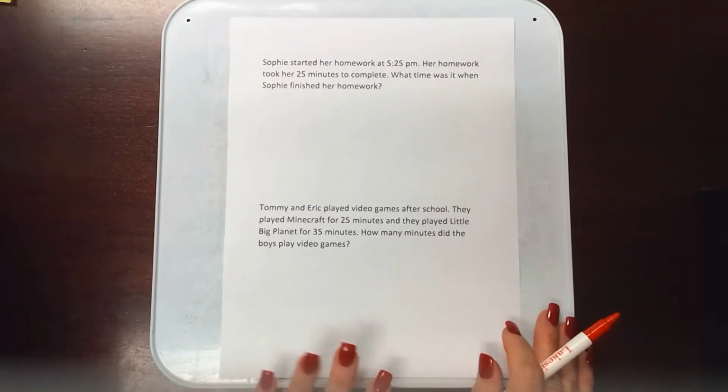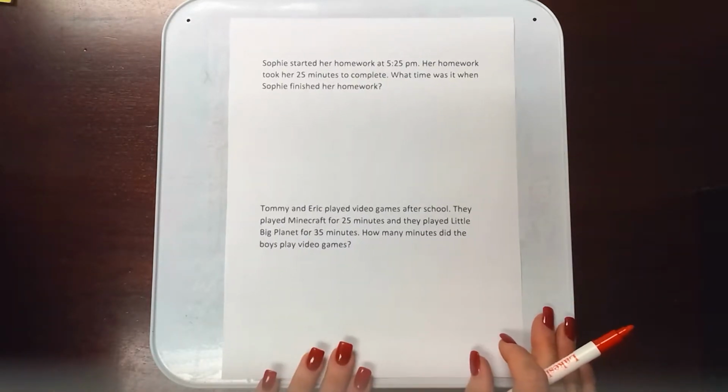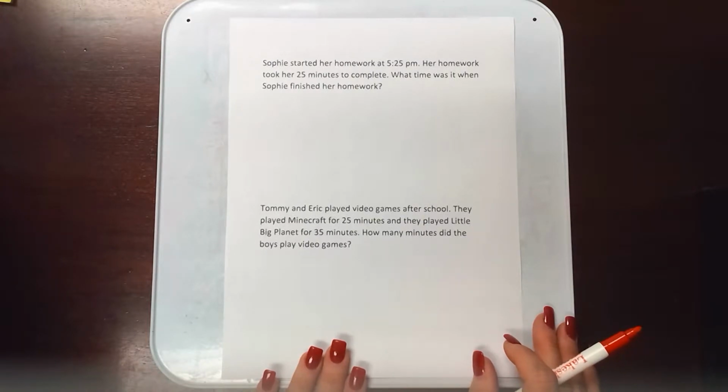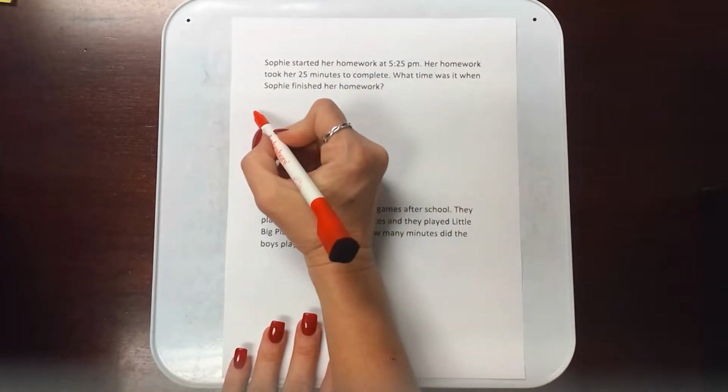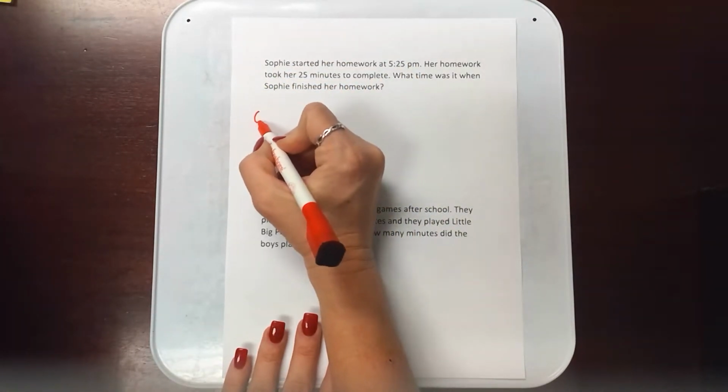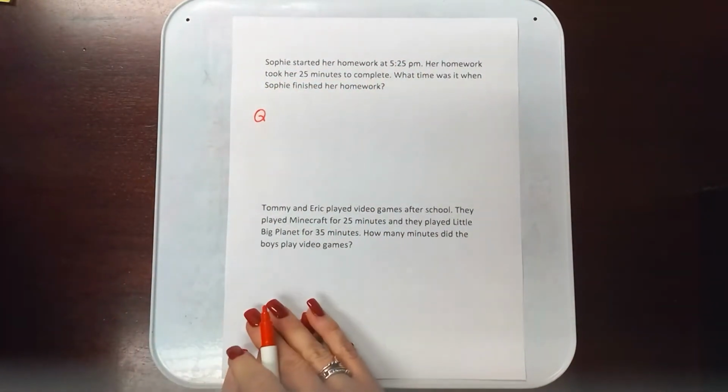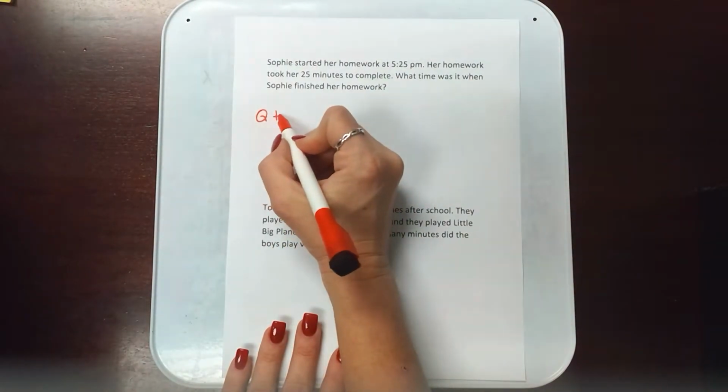So let's look at the first problem. Sophia started her homework at 5:25 p.m. Her homework took her 25 minutes to complete. What time was it when Sophia finished her homework? So for this type of problem, of course, I would use Cutie Pack. I'm going to talk to her about what time she finished.